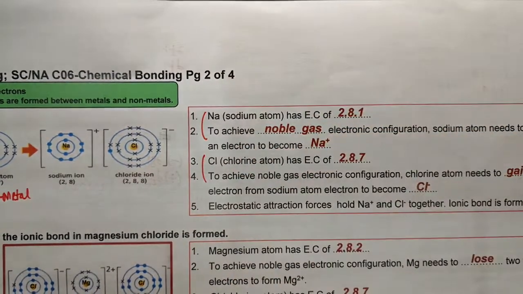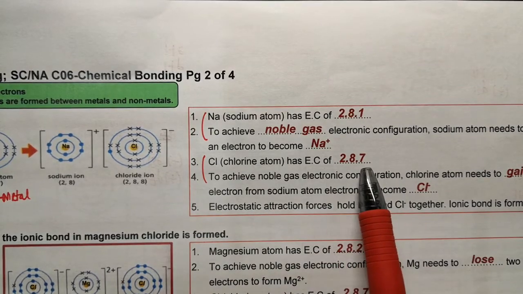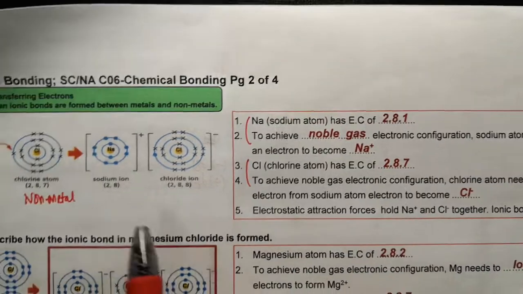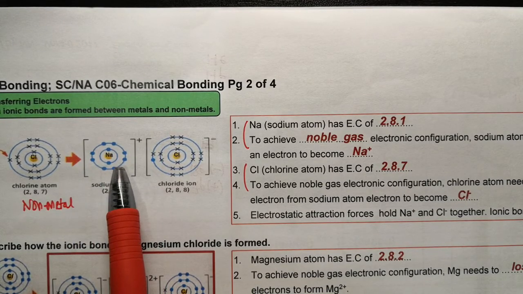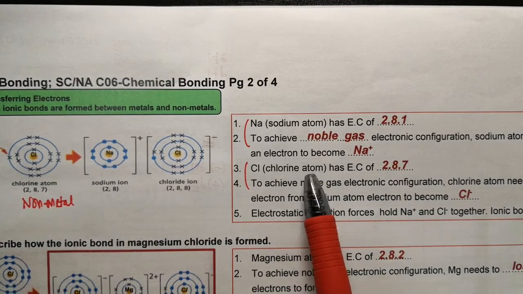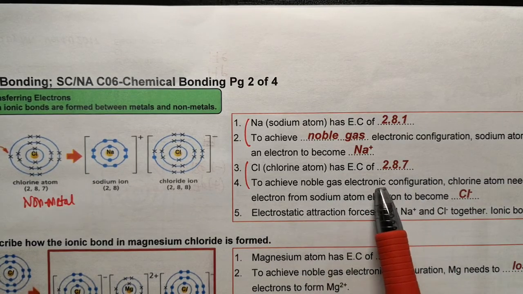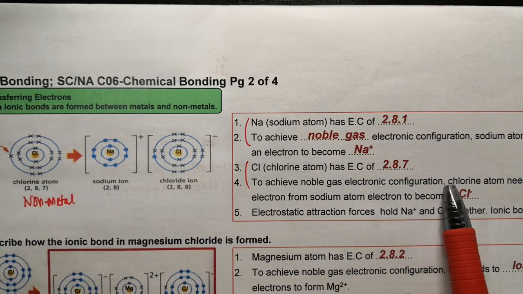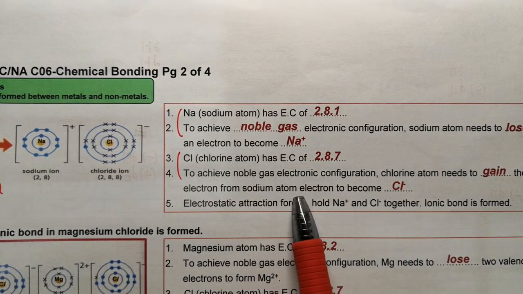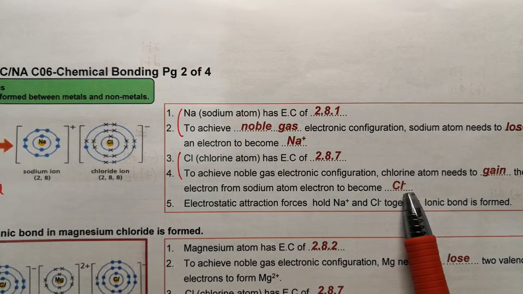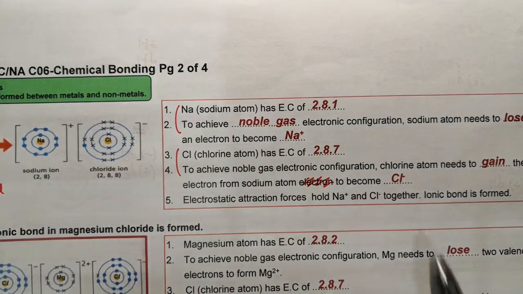And then this part would be for chlorine. So chlorine atom electronic configuration 2,8,7. Okay, so this part is the sodium loses electron, so becomes a positive ion. Now is chlorine. Chlorine atom has electronic configuration of 2,8,7. So in order to achieve noble gas electronic configuration, chlorine atom needs to gain the electron from sodium atom to become Cl minus. Yeah, this one should be sodium atom.